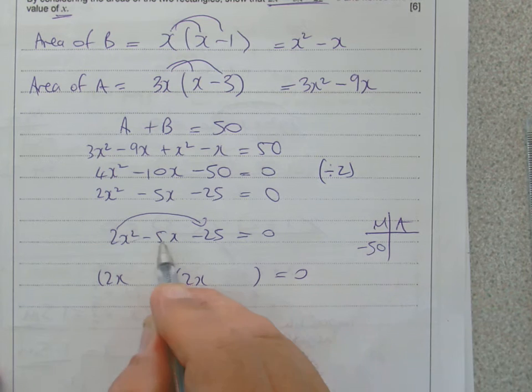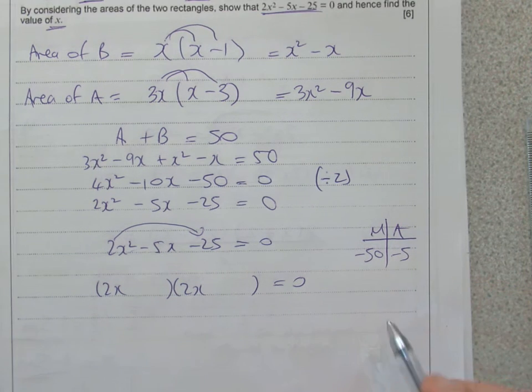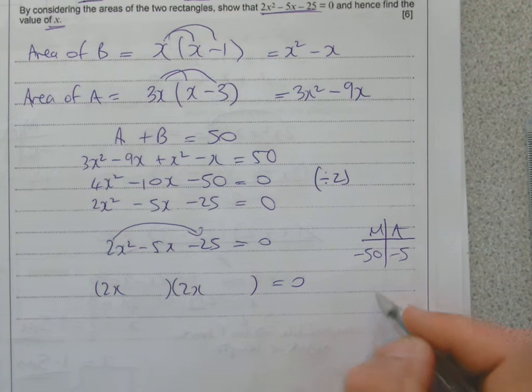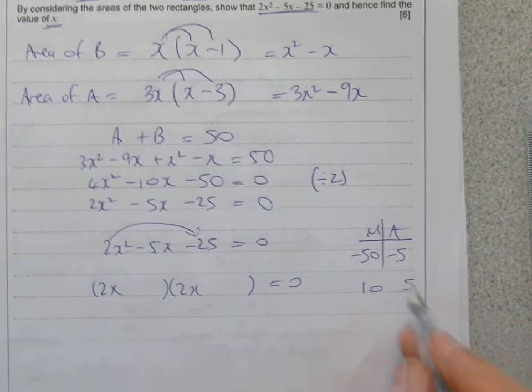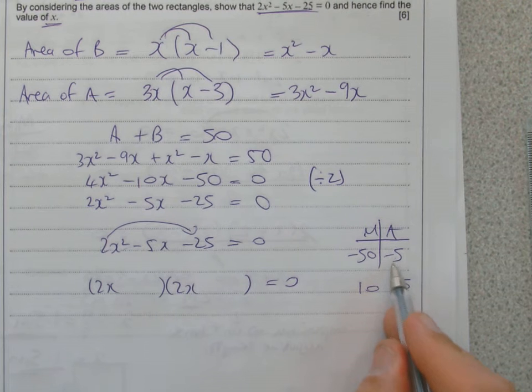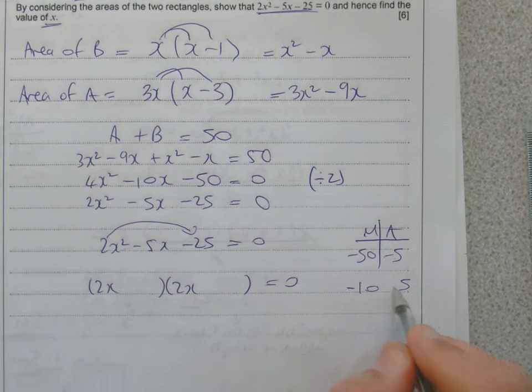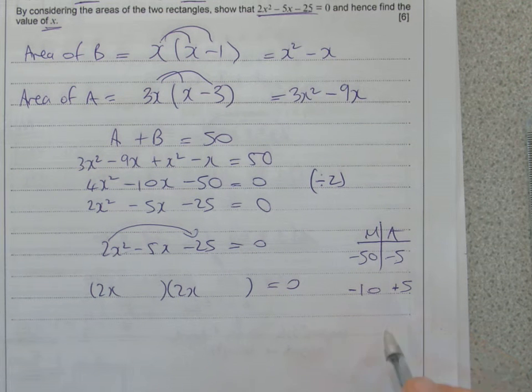So two numbers that multiply to give minus 50, add up to give minus 5. I'm thinking straight away 10 and 5. Can I get that to add up to give minus 5? Well, I can if I make this minus 10 and that plus 5. That adds up to give minus 5. And then multiplied together, that will give me minus 50.